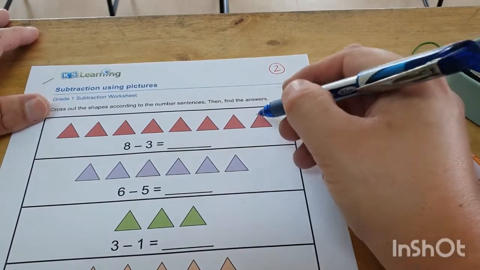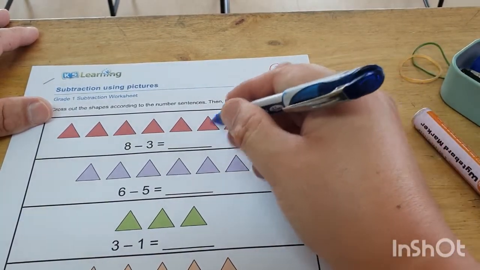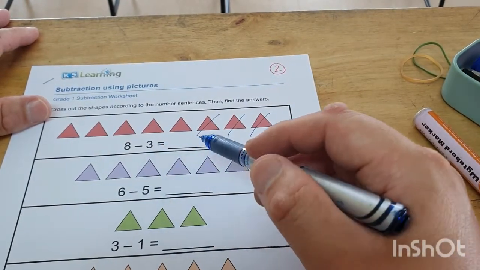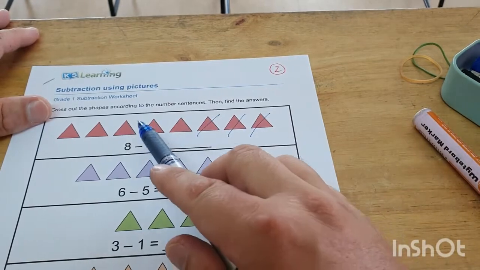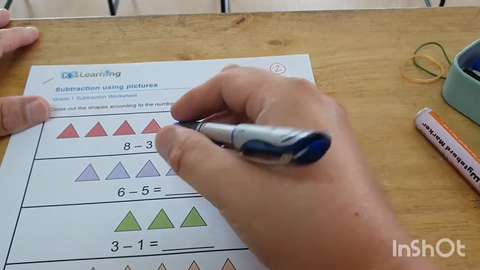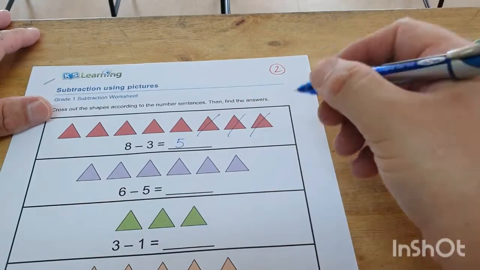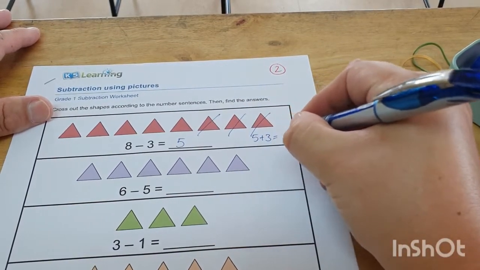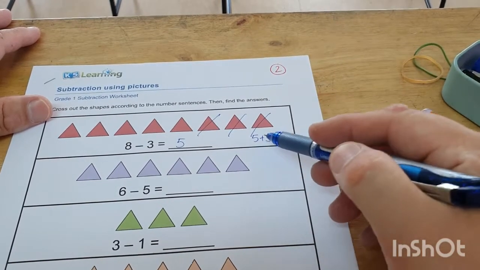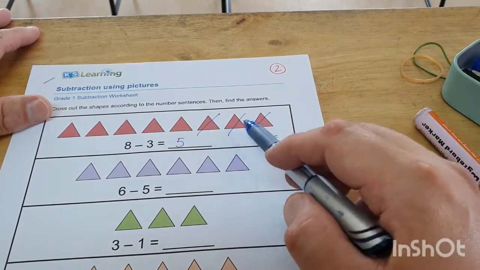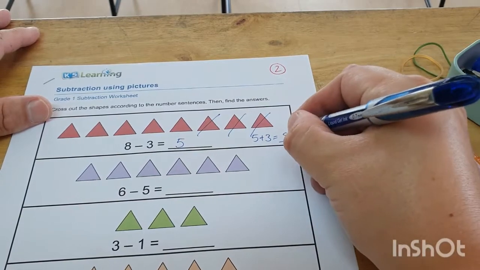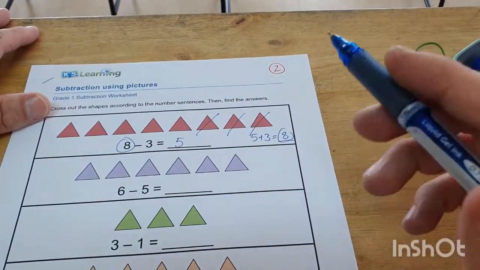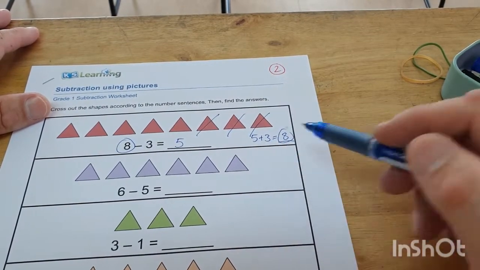Then we cross out 1, 2, 3. And what does that equal to? Let's count them. 1, 2, 3, 4, 5. So 5 is the answer. And then we double check. 5 plus 3 equals, so 5, 6, 7, 8. That equals 8. 8 is the same as the starting number. So check and it's correct.